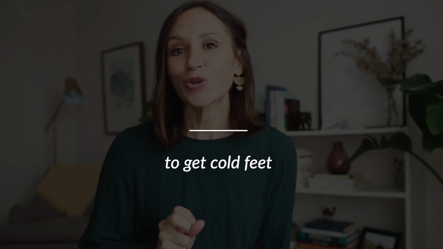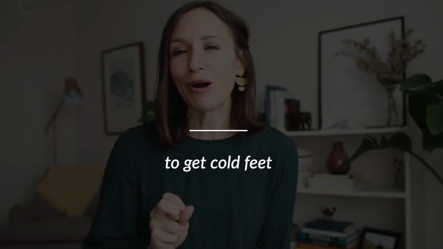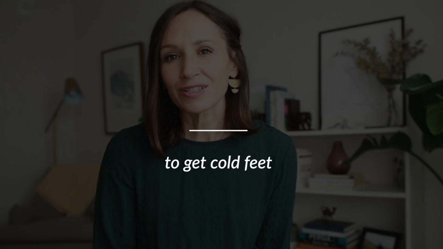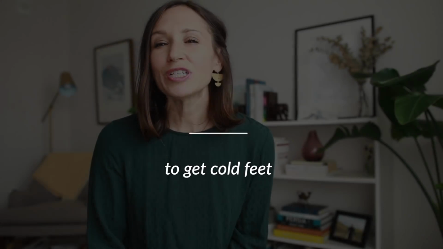Our final idiom for expressing doubt or uncertainty in the decision-making process is to get cold feet. We often say, I got cold feet. We just talked about having second thoughts, that moment of feeling some uncertainty about a decision that you've made. If you have second thoughts about something and you do change your mind, then you've gotten cold feet.